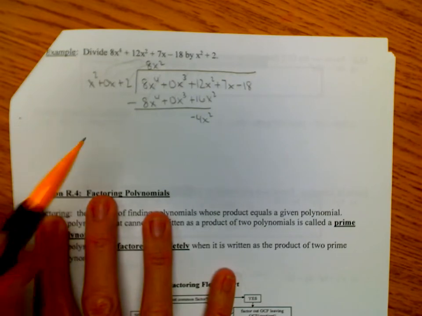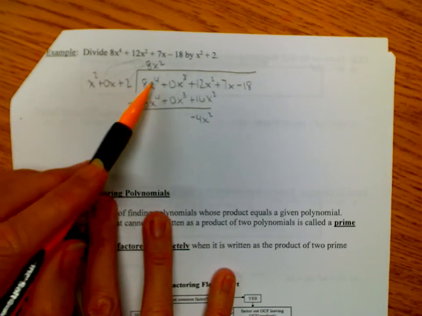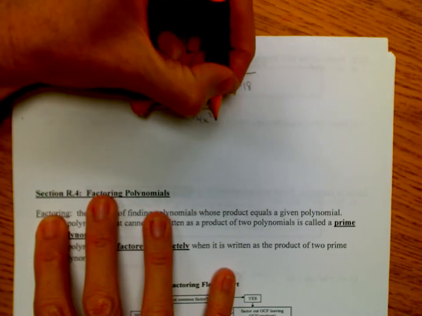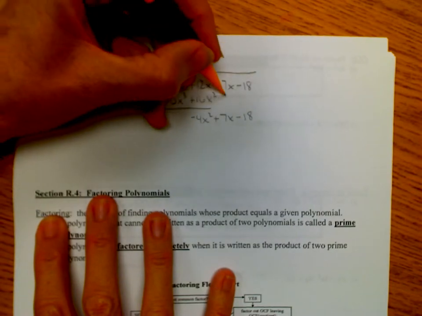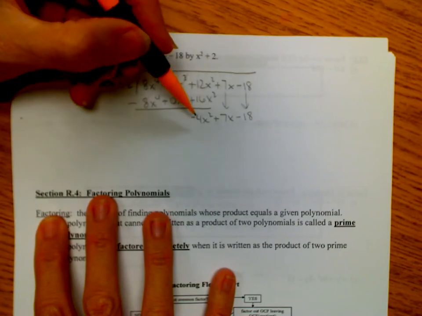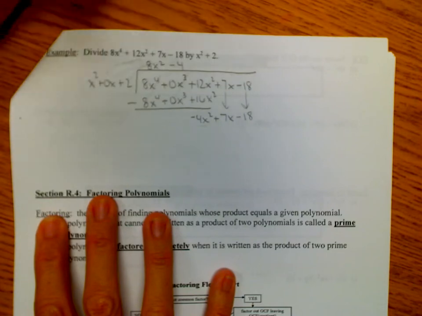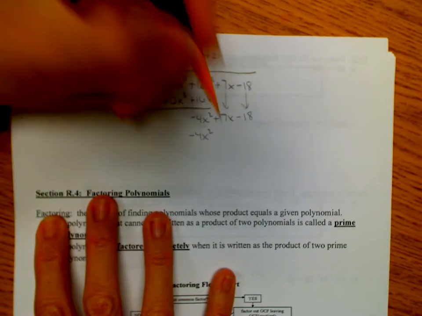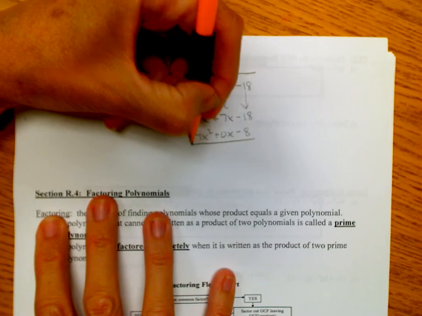For this next step, what is a little bit different, but actually helpful, since I am dividing by something that is now 3 terms, I'm going to bring the next 2 terms down. Now I will go through the process again. Negative 4x squared divided by x squared will leave me with just negative 4. I will distribute that to my divisor, and I will subtract.